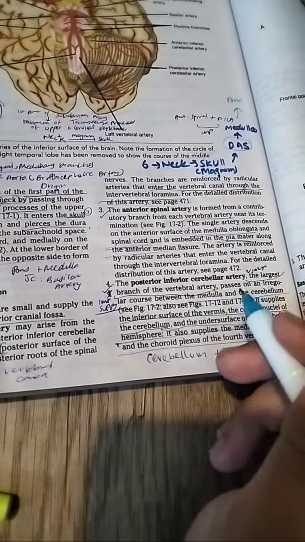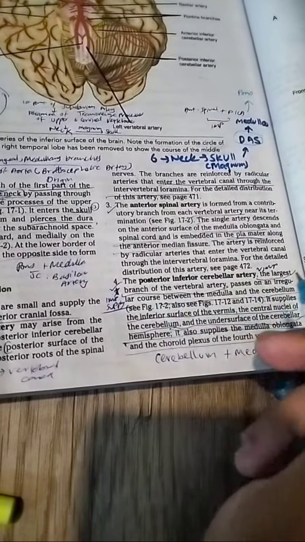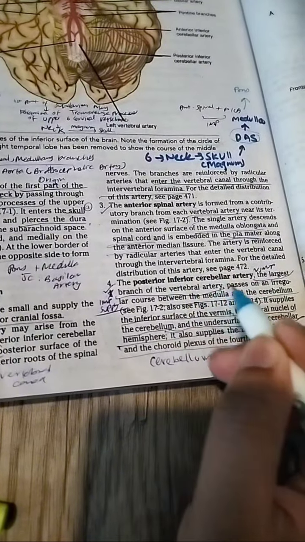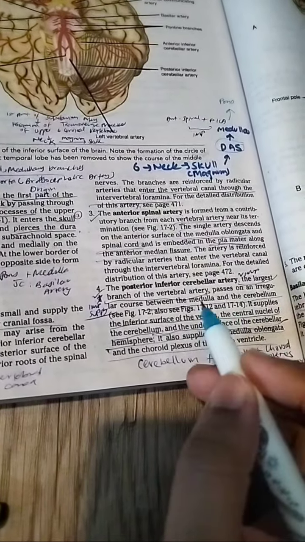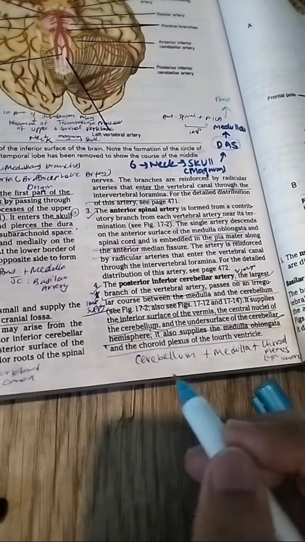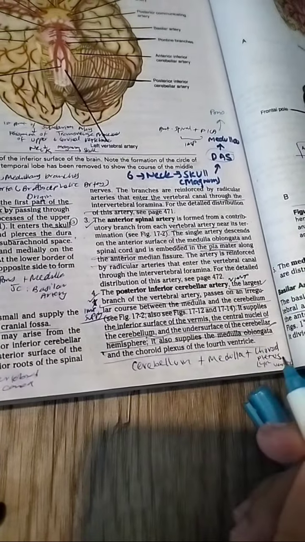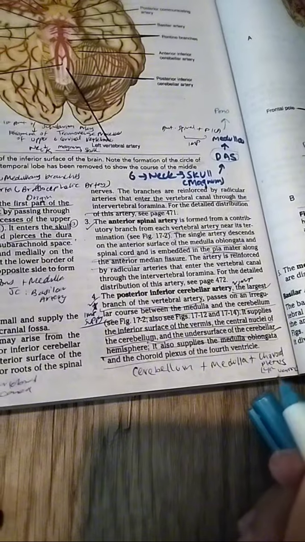Let's talk about the greatest branch of the vertebral artery, which is the PICA, or the posterior inferior cerebellar artery. The posterior inferior cerebellar artery has an irregular course between the medulla and the cerebellum. So it is going to supply the cerebellum, the medulla, as well as the choroid plexus, specifically of the fourth ventricle.